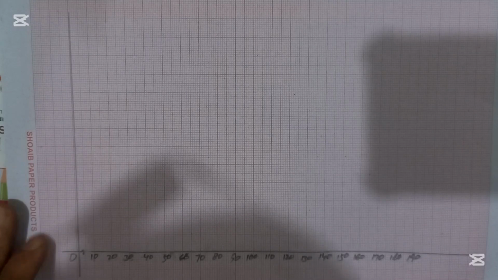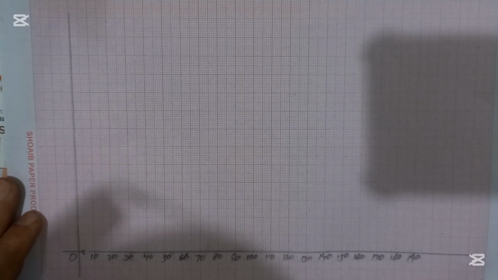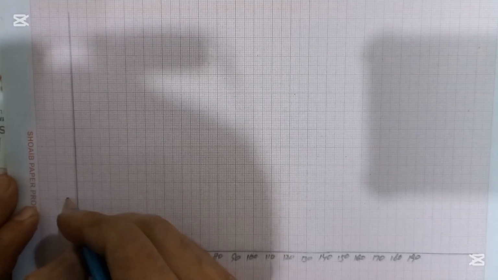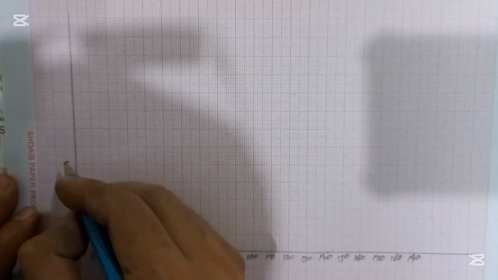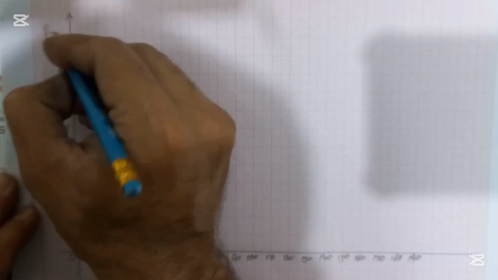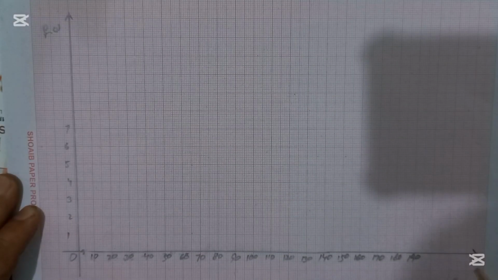On the vertical line we require values up to a maximum of 7, so 1, 2, 3, 4, 5, 6, 7. This axis is for frequency density, and the other is for class intervals.